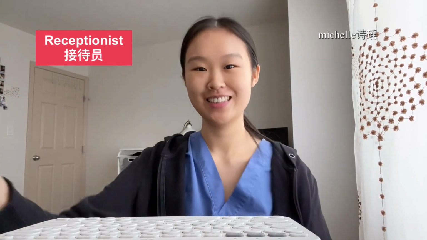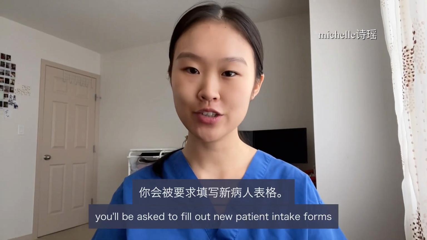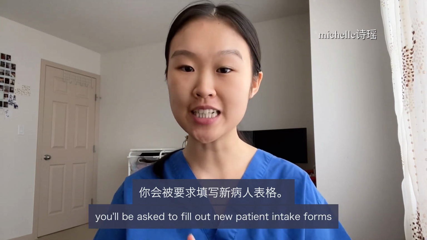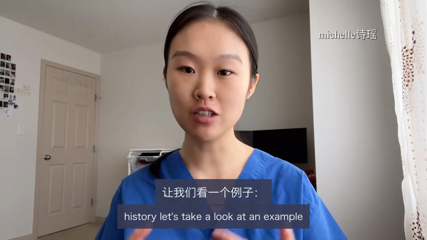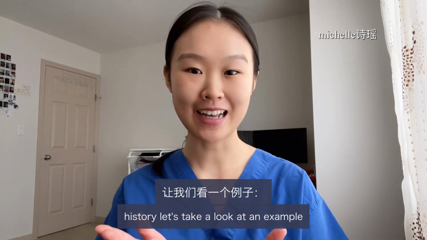Here you go. When it's your first time at the clinic, you'll be asked to fill out new patient intake forms. So one of these forms will be asking you about your medical history. Let's take a look at an example.